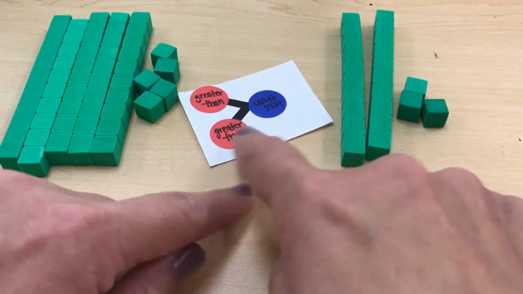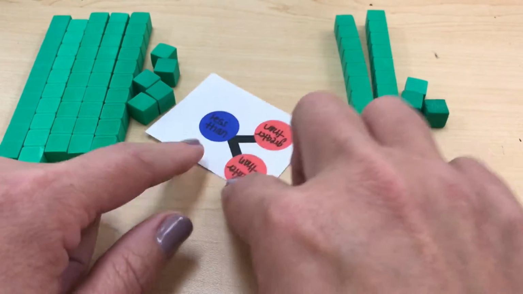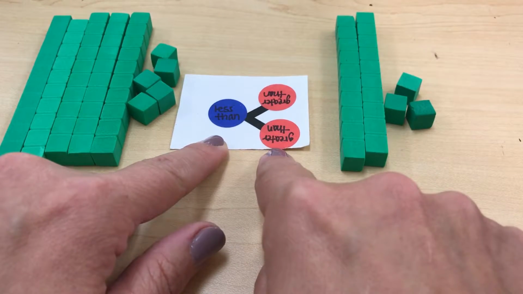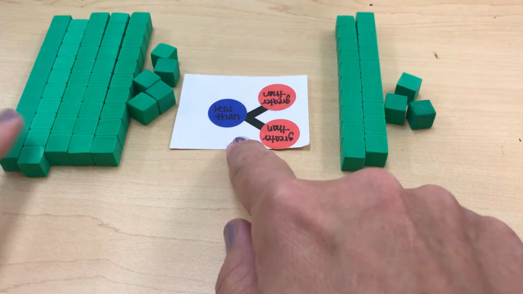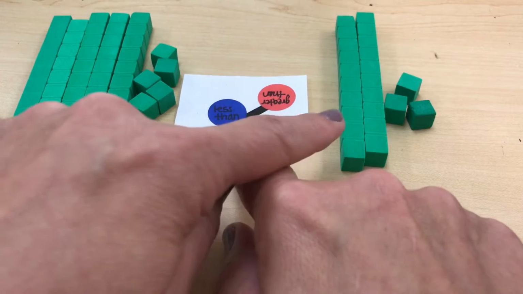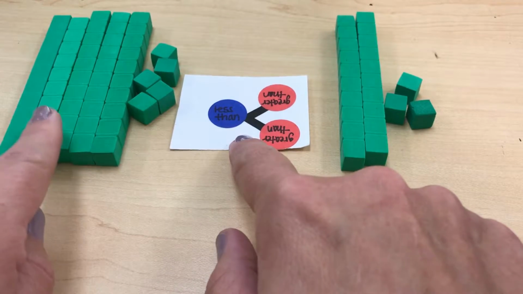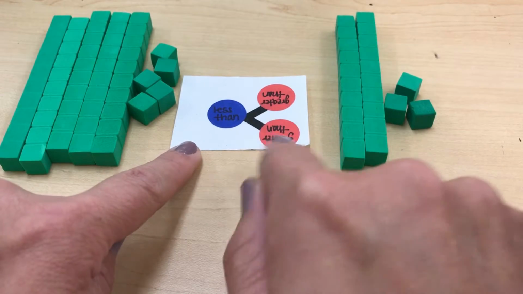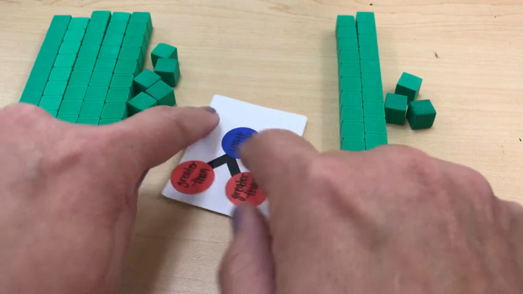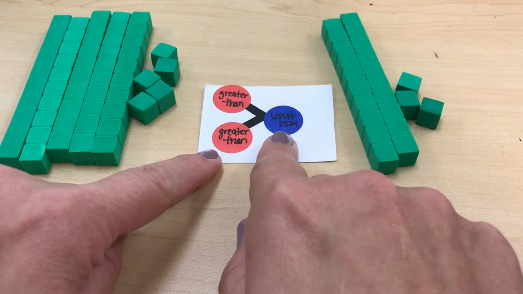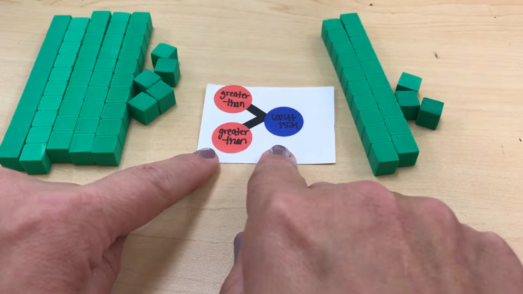Now I could not turn my symbol or my sign this way because 1 dot is less than 2, and I'm saying that 55 is less than 23. But I know that's not correct because 5 tens are greater than 2 tens. So I have to make sure my symbol is going the correct way. 55 is greater than 23.